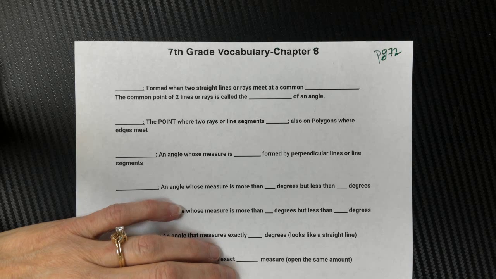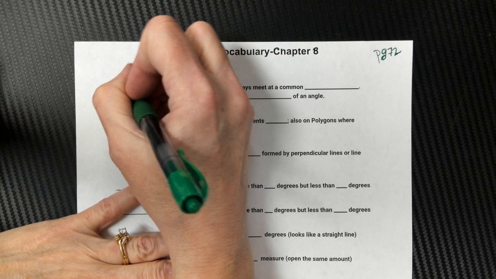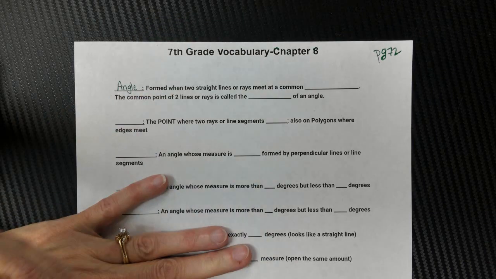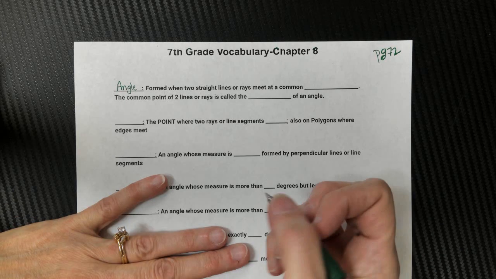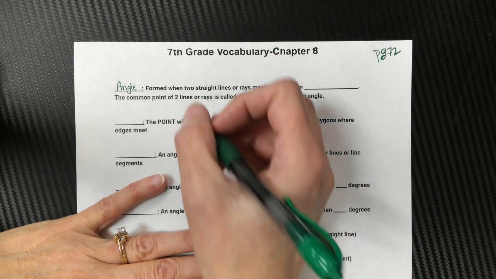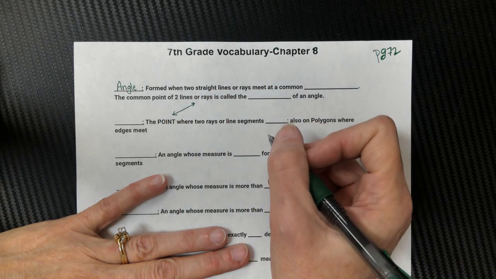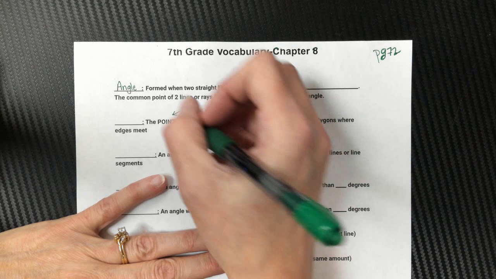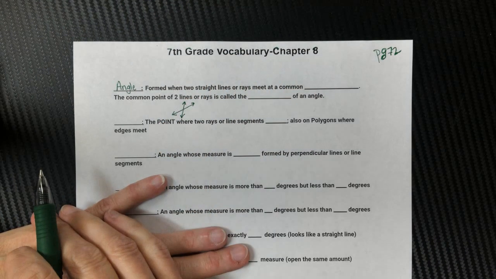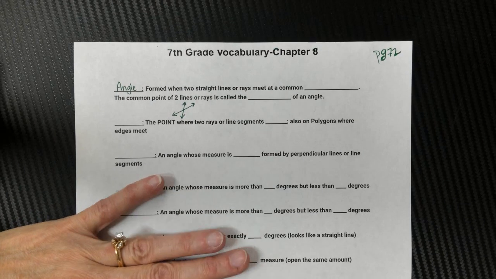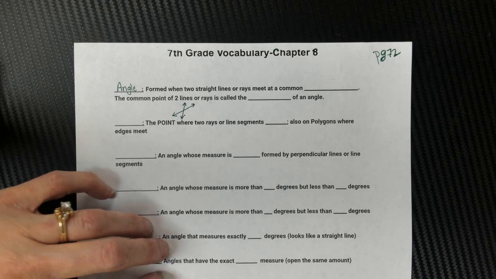So the first definition we're going to look at is angles. You're going to fill in the blank with angle. An angle is formed when two straight lines or rays meet. So if I draw a line, and it doesn't matter how you draw it, and I draw another line, that's two lines. Now in geometry, lines have arrows because they go on forever and ever without any ending. So that's why we call them lines.